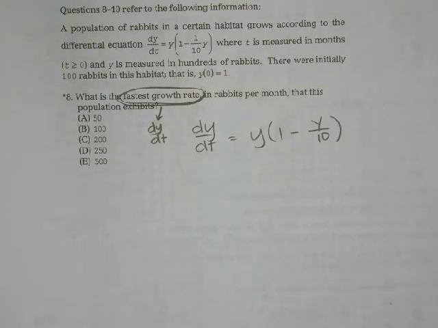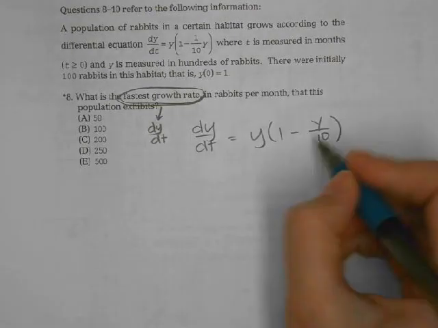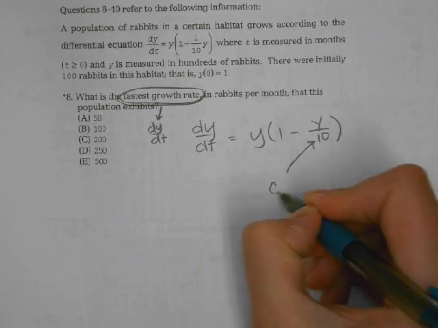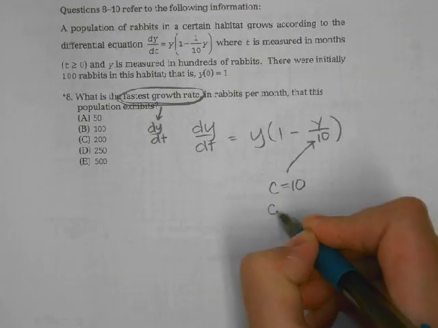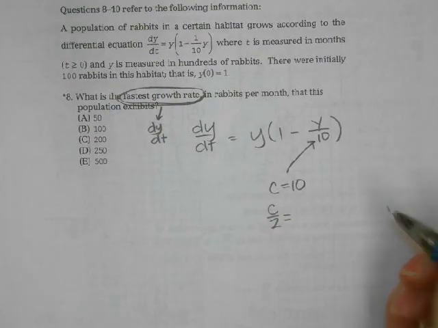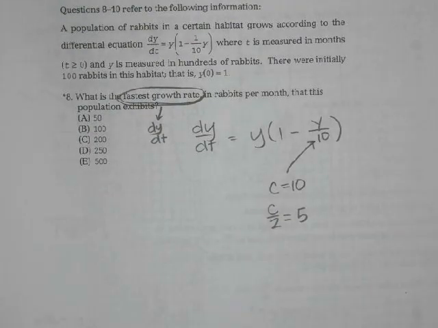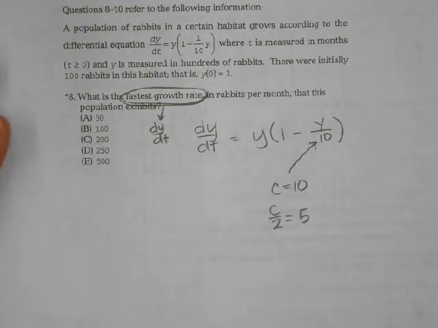Okay, so I know that the fastest growth happens when the population is at the halfway mark of the carrying capacity. So I know that 10 is the carrying capacity, C equals 10. I know that C divided by 2 is when it's growing the fastest, so 5. And then I just said, oh, that's in hundreds of rabbits, 500. 500 is the answer, but it's not, because they're asking for the fastest growth rate.